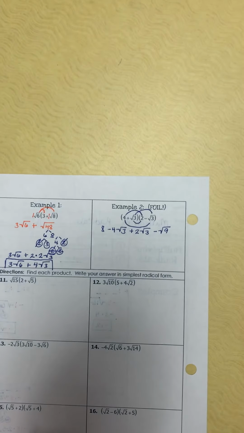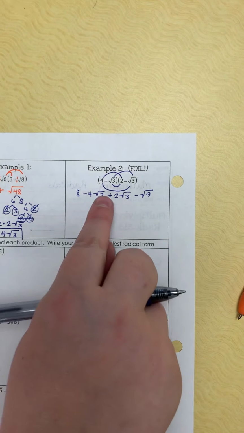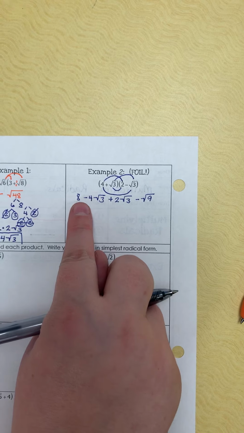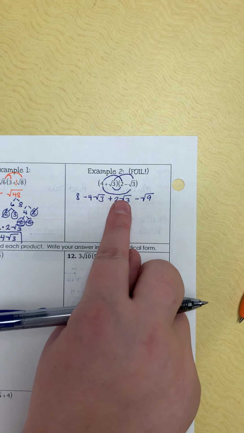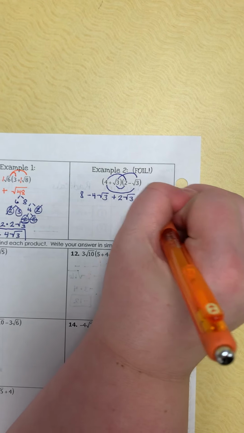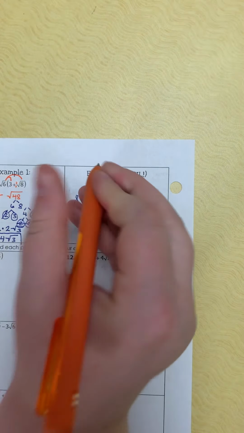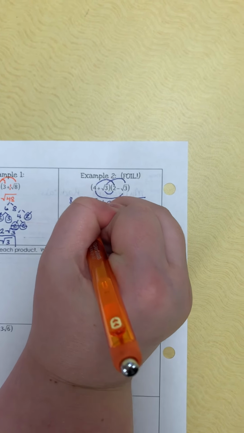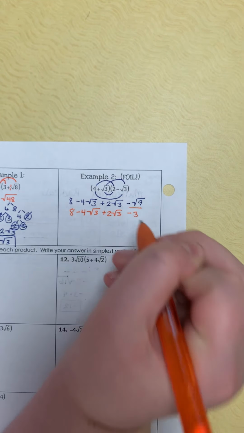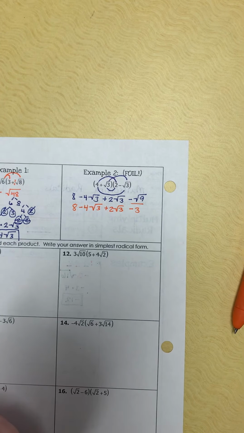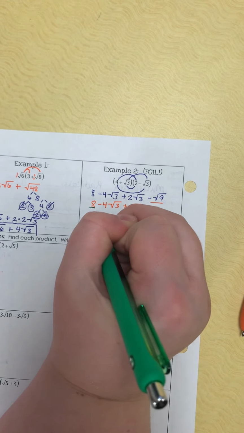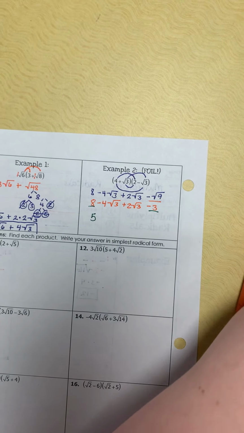Okay, now we're simplifying. In order to add or subtract, they must be alike and they must be simplified. 8, of course, is already simplified. I can't break down 3 because it's prime. But the square root of 9 is a 3. So now I've got 8 minus 4 radical 3 plus 2 radical 3 minus 3. Combining like terms. 8 minus 3 is 5. Those are both constants.